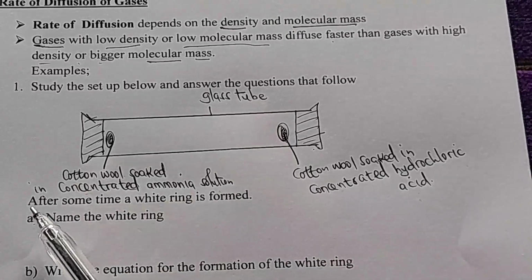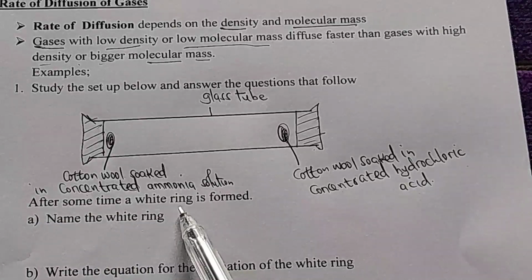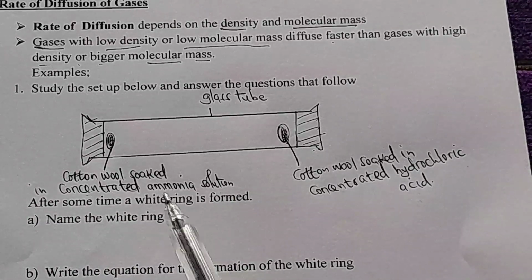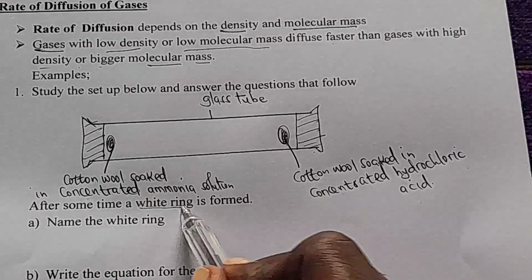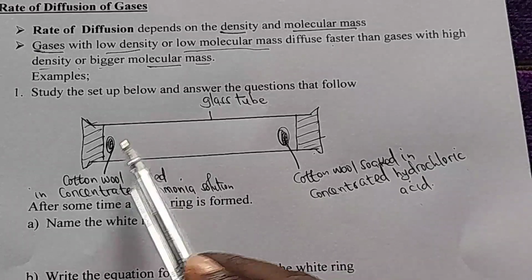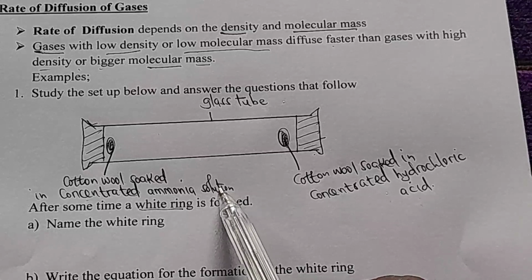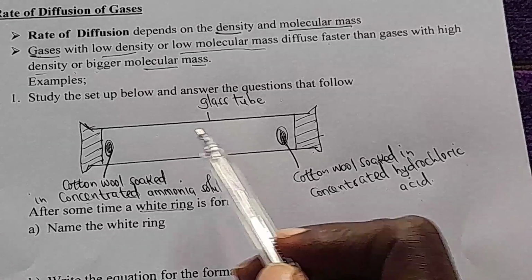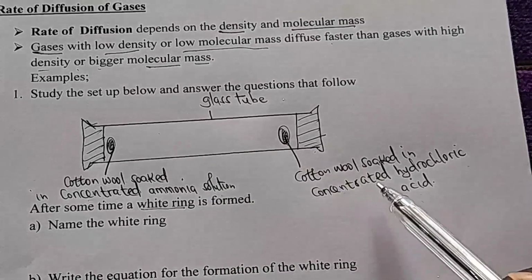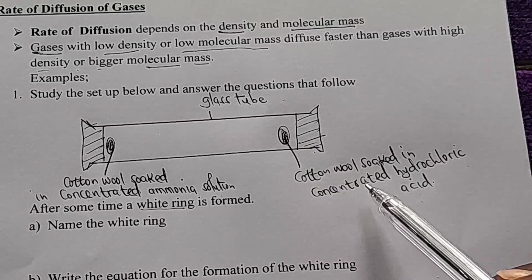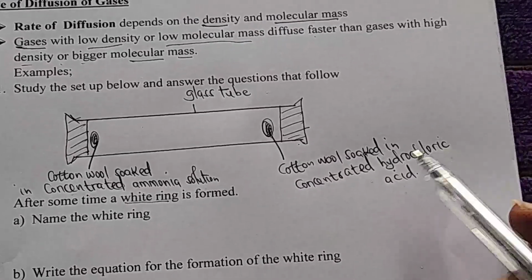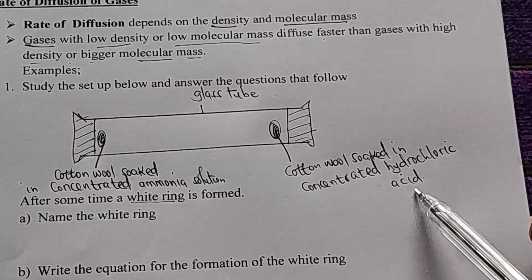To go to the question, we're told that after some time, a white ring is formed. So how will this white ring come? It will come when the ammonia gas, which is generated by the concentrated ammonia solution, gets in contact and reacts with the hydrogen chloride gas generated by concentrated hydrochloric acid.